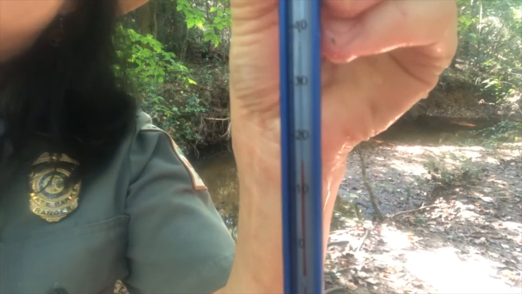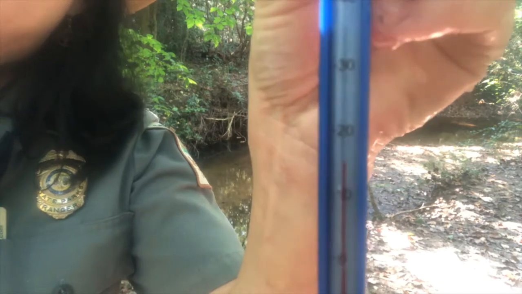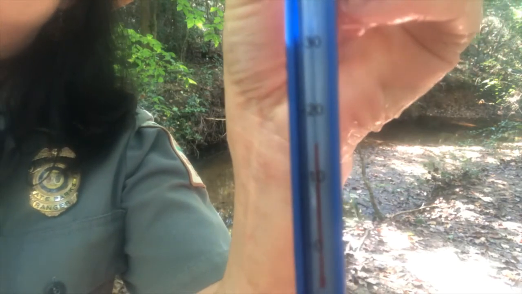Do you see the 10, the 20, the 30 on there? Where does the red line go up to? Is it above the 20? Is it above the 10? Is it halfway between the 10 and the 20? And what number would that be? Write down on your field sheet the temperature you just got here on the first space allotted for temperature.